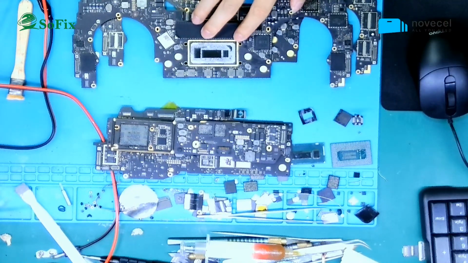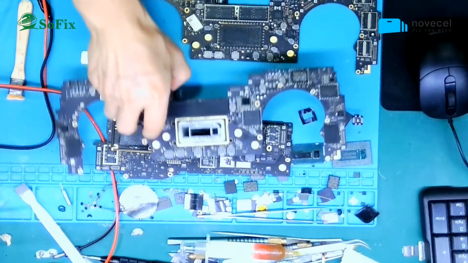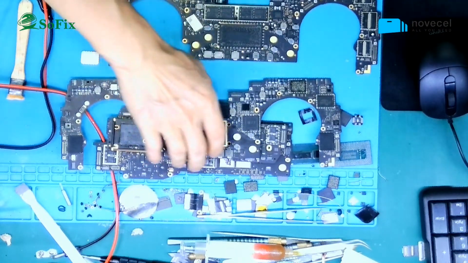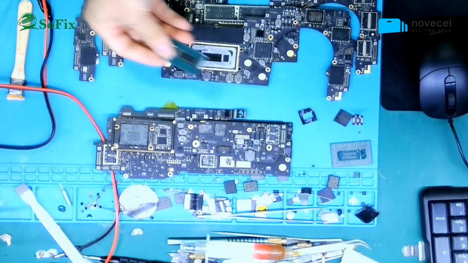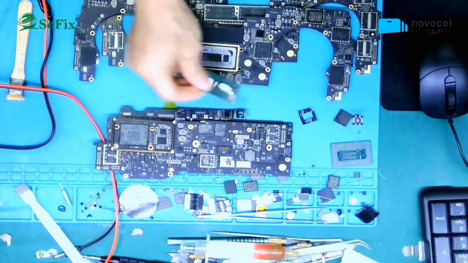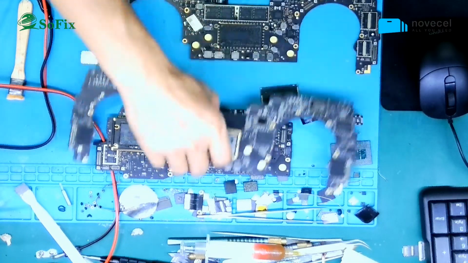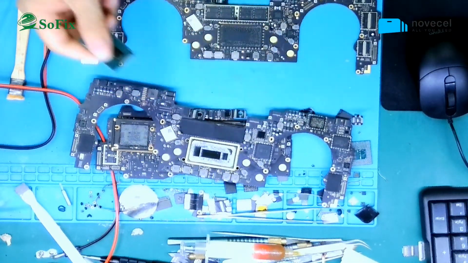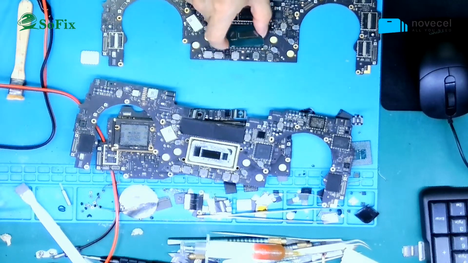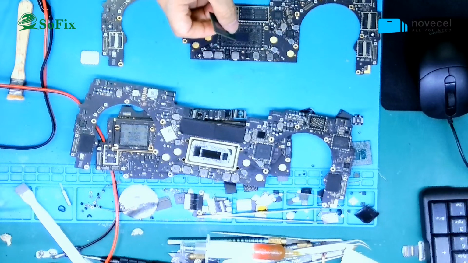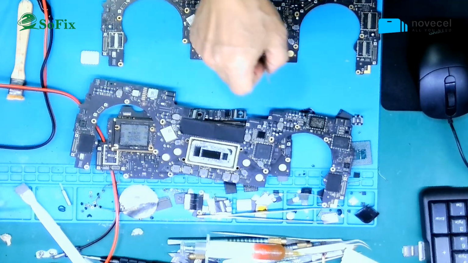This one is a T2 model, and this one is a T1 model. You want to upgrade the CPU from the i5 to the i7. First, you must change the CPU; you can see before it was an i5 or i7.